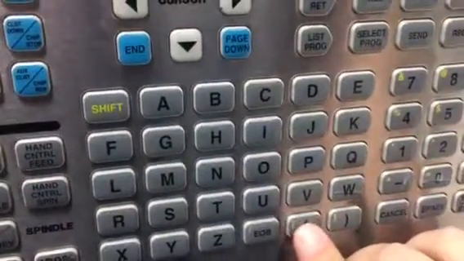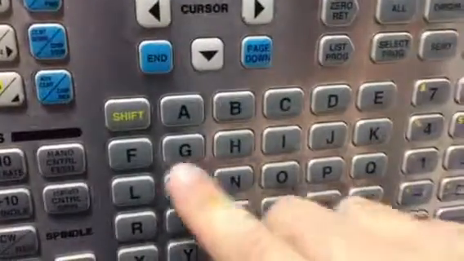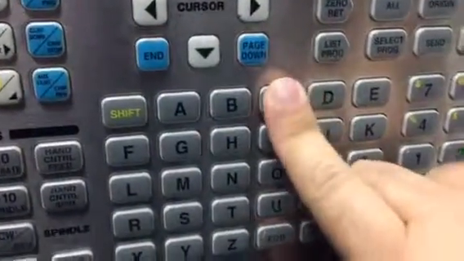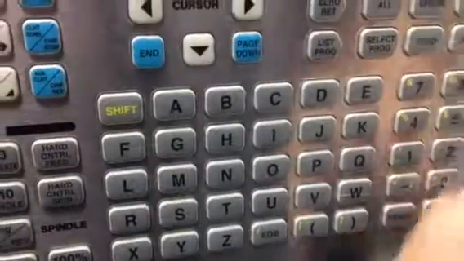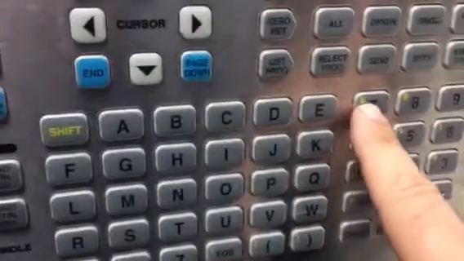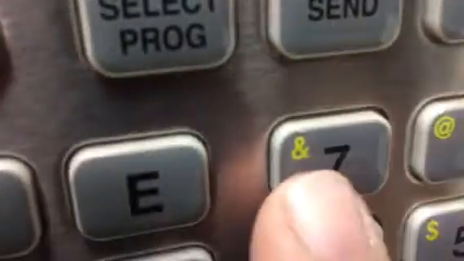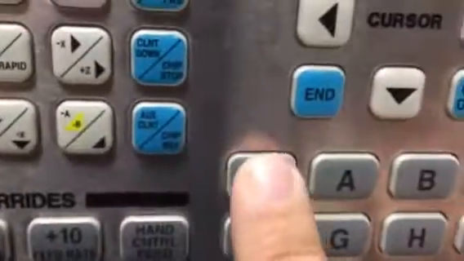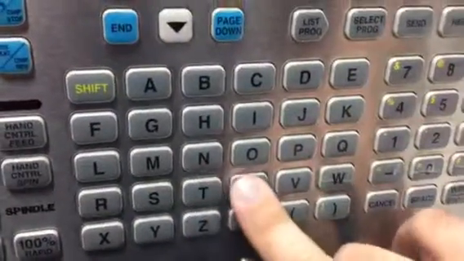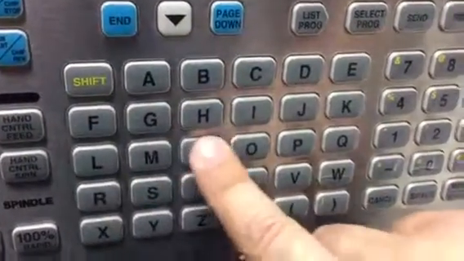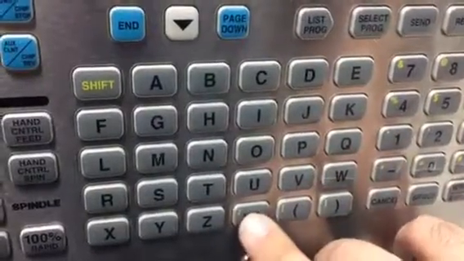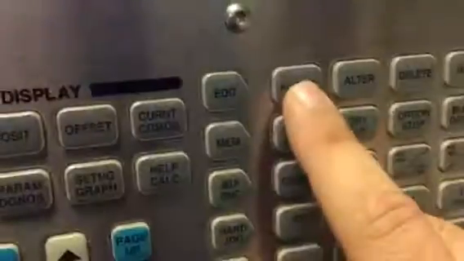And I'll do another non-executable command, and I'll say face, space, and if I want to get the orange or the yellow to work, see the and button, the and is above 7. I go to shift, and I hit the 7, and I'll get the and statement. Then space, TURN, close the parenthesis, end block, insert, and there you have it.